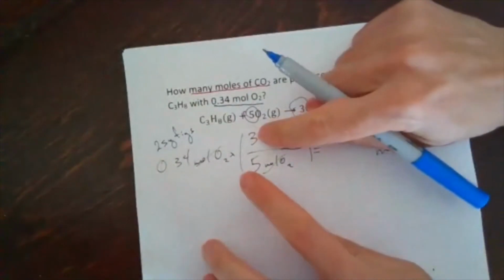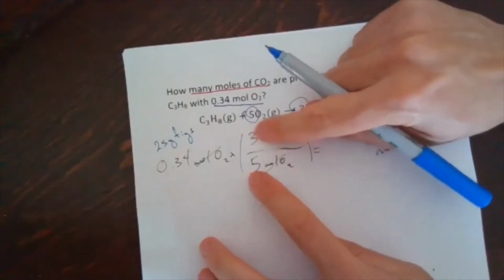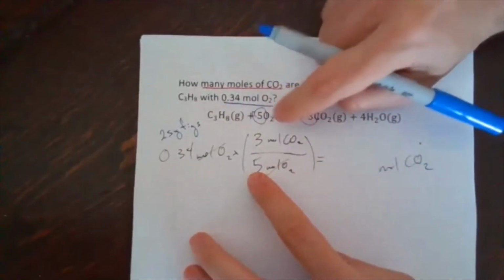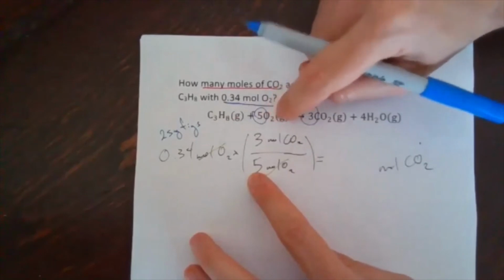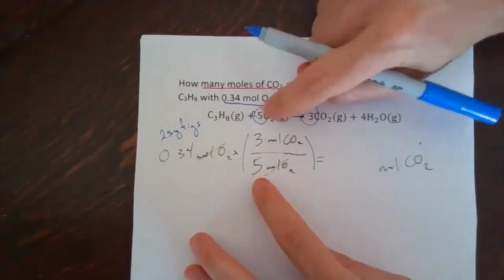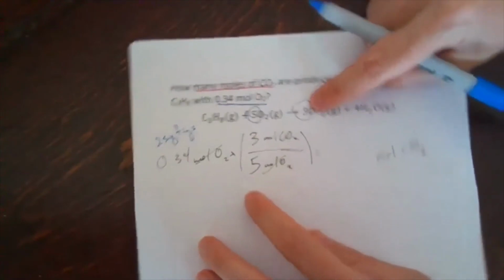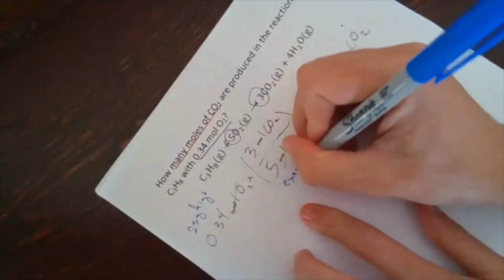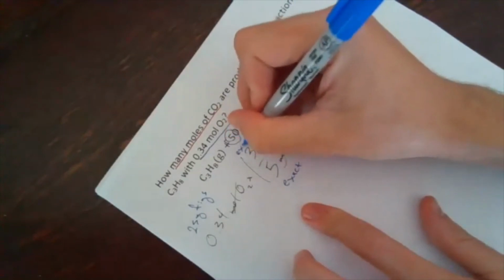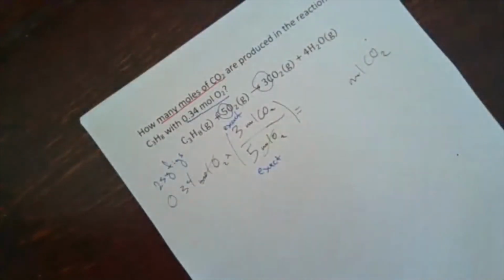These coefficients are going to be exact. Because the coefficients, if you think about it, come from balancing, and balancing comes from counting. This is 1, 2, 3, 4, 5 O2 molecules, 1, 2, 3 CO2 molecules. So coefficients are always going to be exact. So our answer needs to have 2 sig figs.